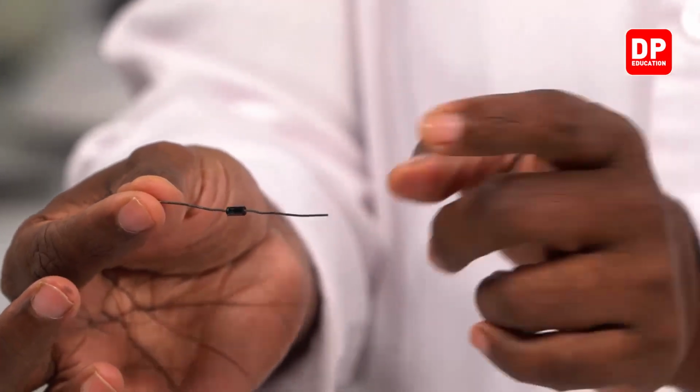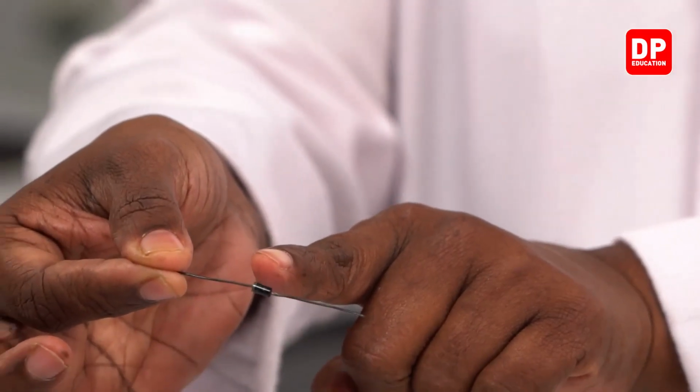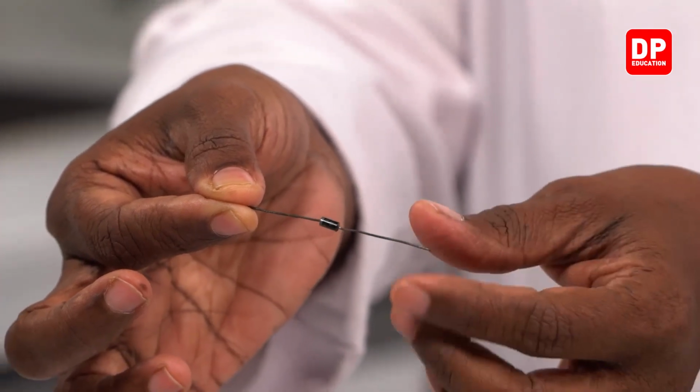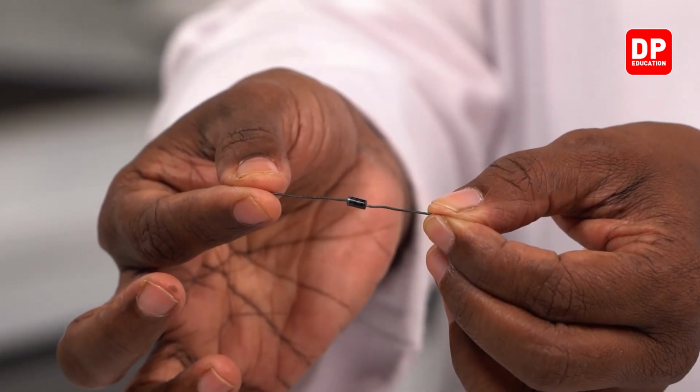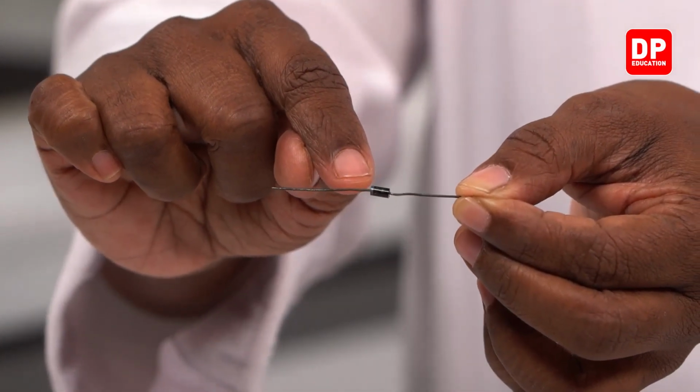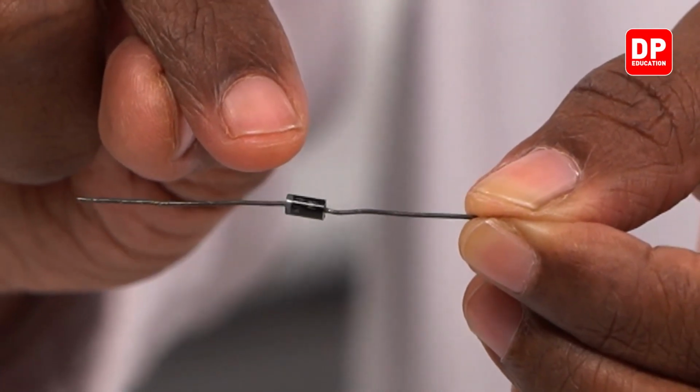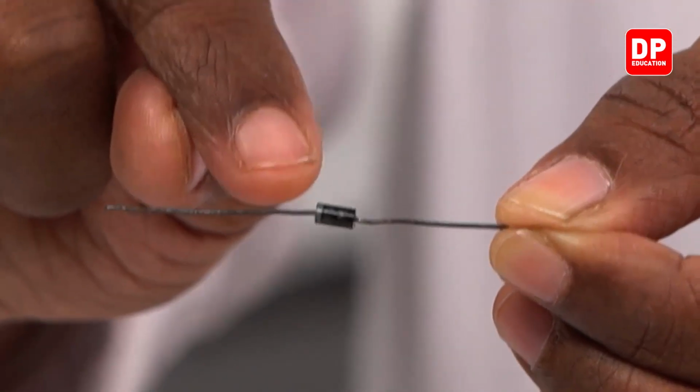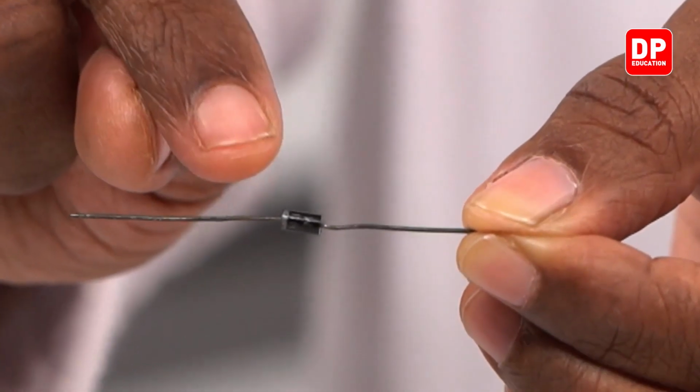So if you look at a diode, this is the physical appearance of a diode. Now here you can see this part is the diode here. And you can see the two terminals there. Now, if you look at this side closely, you will see a silver color or white color line. Can you all see that? This side. Right. So, that is the cathode or the N terminal.